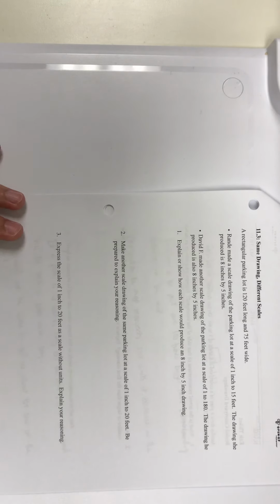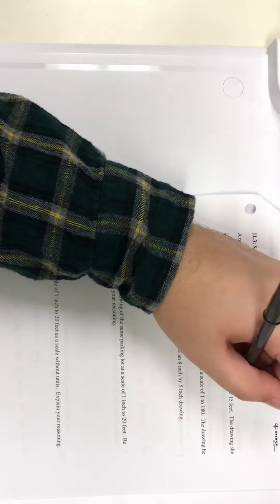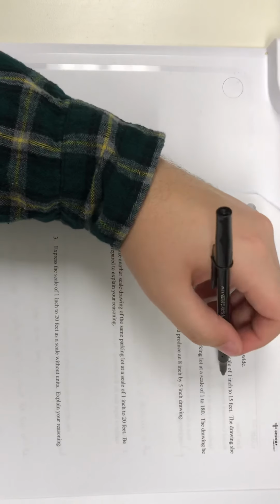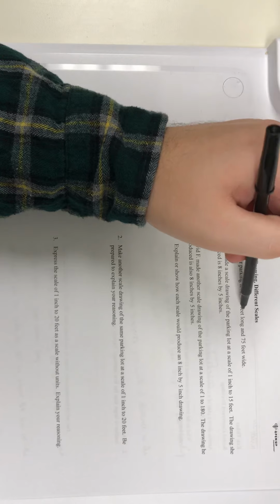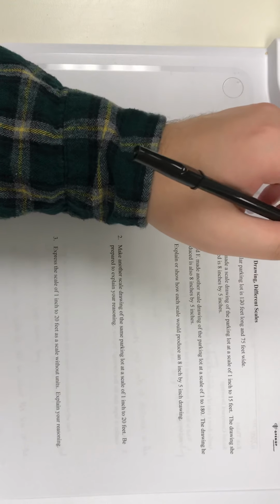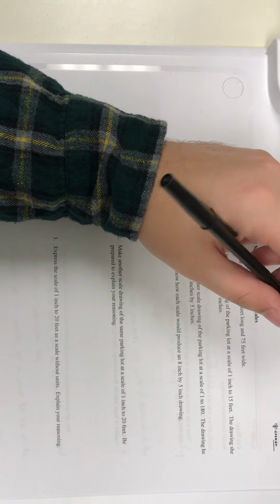So the last activity we have is called same drawing, different scales. So it says a rectangular parking lot is 120 feet long and 75 feet wide, right? So the actual parking lot is that big. Randy made a scale drawing of the parking lot at a scale of 1 inch to 15 feet. That means for every 1 inch on her ruler, it actually represented 15 feet of both of those lengths. The drawing she produced is 8 inches by 5 inches, right?